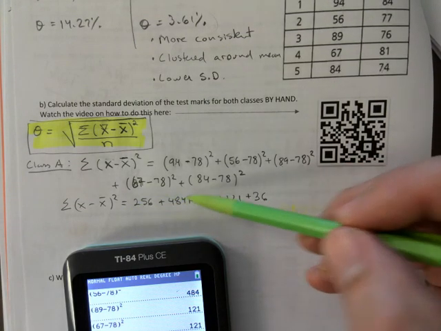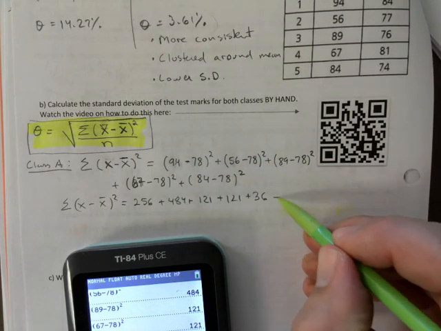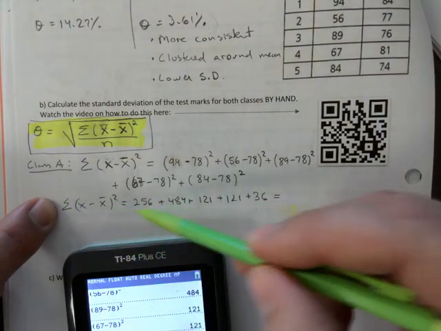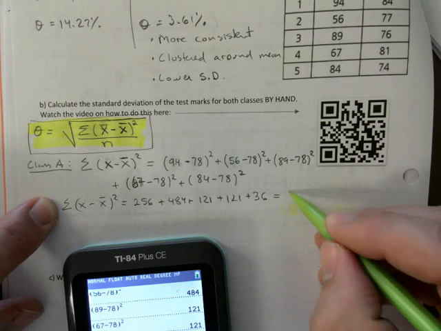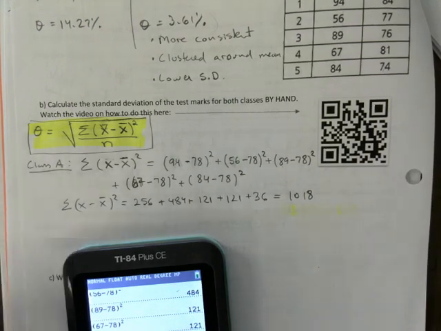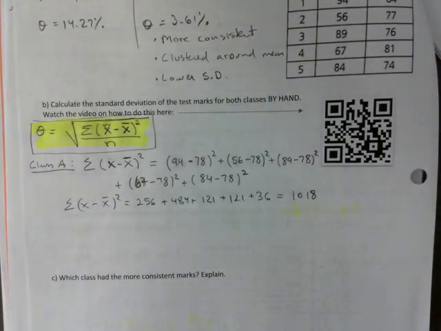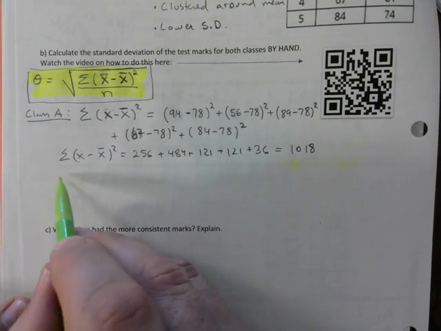And so I've got 1, 2, 3, 4, 5. I've got 5 numbers. I'm going to add this all up now because that's what the sum is telling you, to add it all up. Add up all your answers here, and you get 1,018 if you do that. And this is where you finish your work.